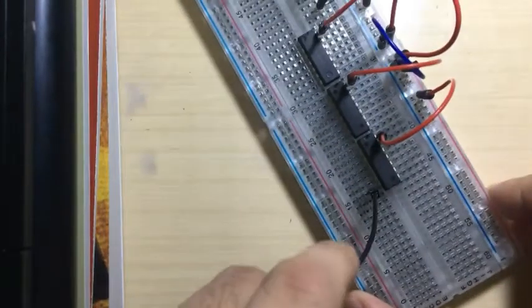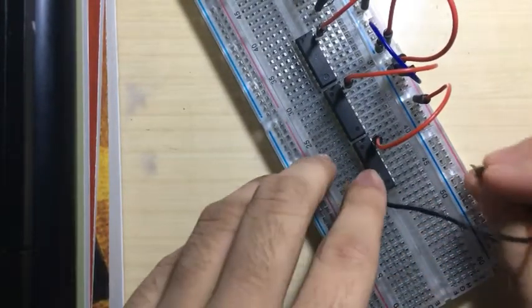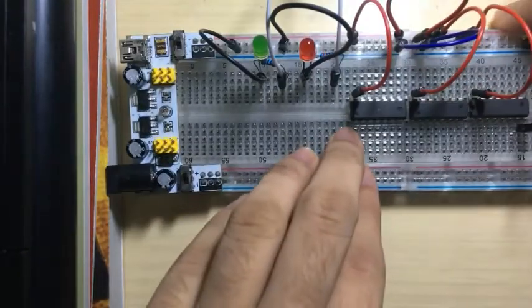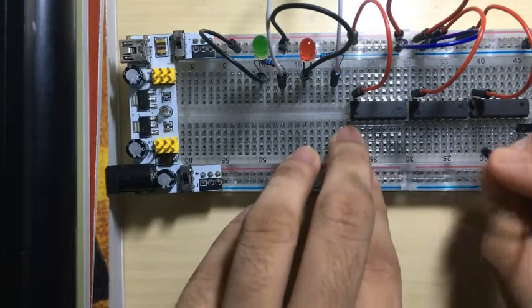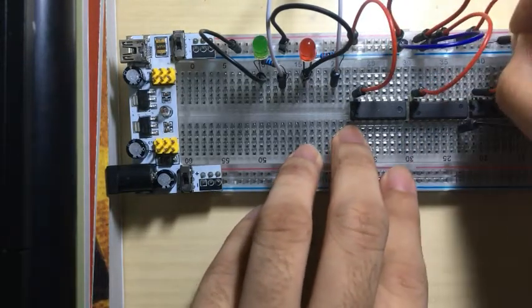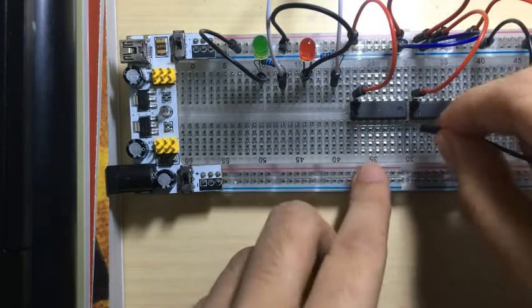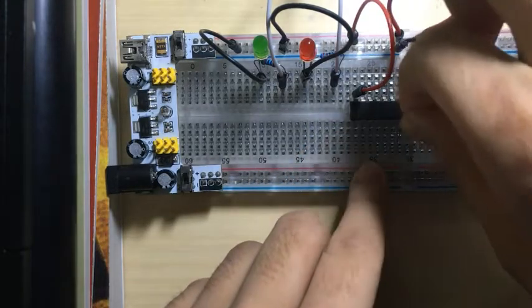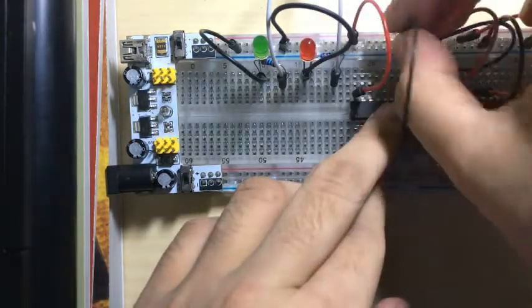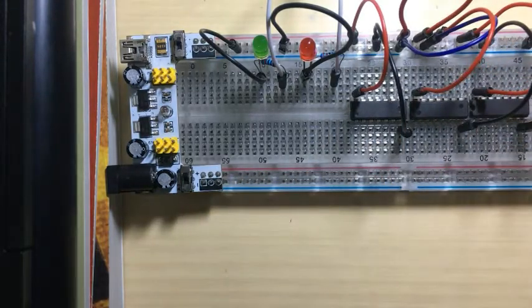It's not seen in the camera, so this is pin 7 of the 7408. There. Here. And there. Here. Now it's already powered up.